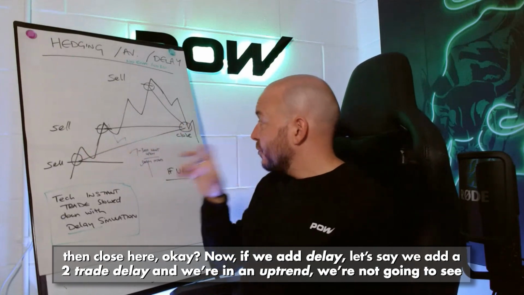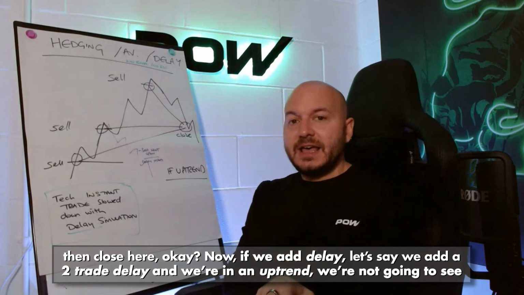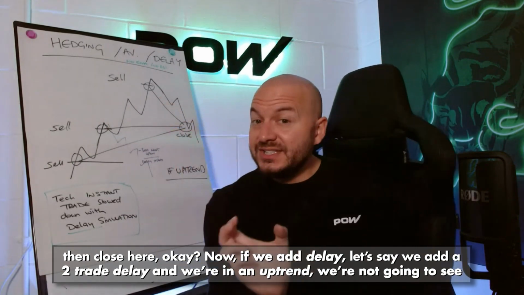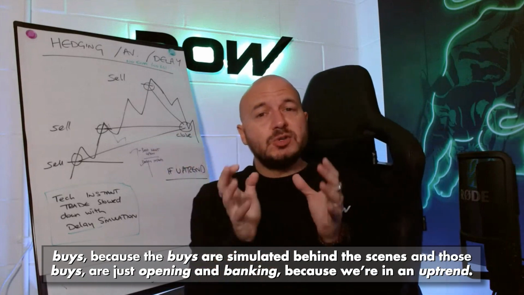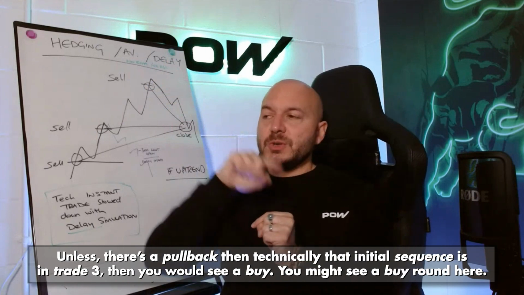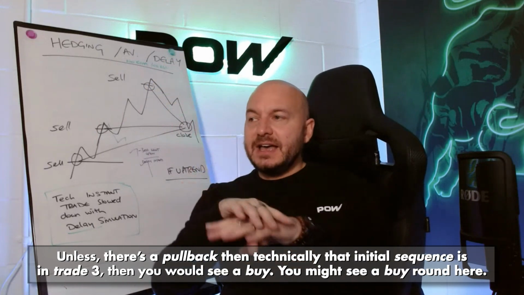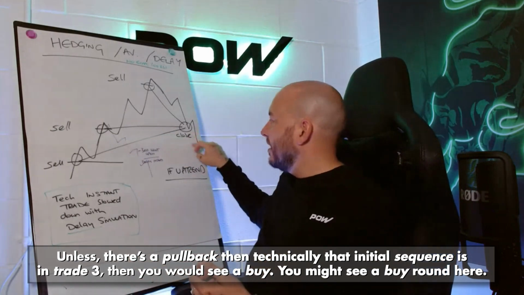Now, if we add delay, let's say we add a 2 trade delay and we're in an uptrend, we're not going to see buys, because the buys are simulated behind the scenes, and those buys are just opening and banking because we're in an uptrend. Unless there's a pullback and then technically that initial sequence is in trade 3, then you would see a buy. You might see a buy around here, yeah.